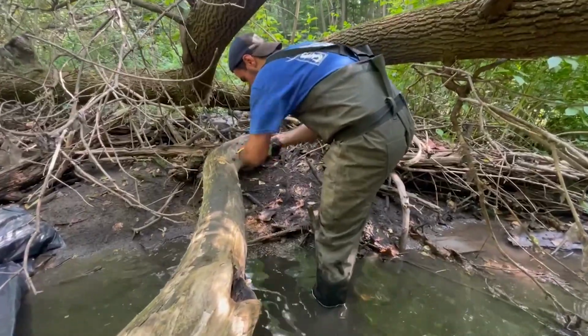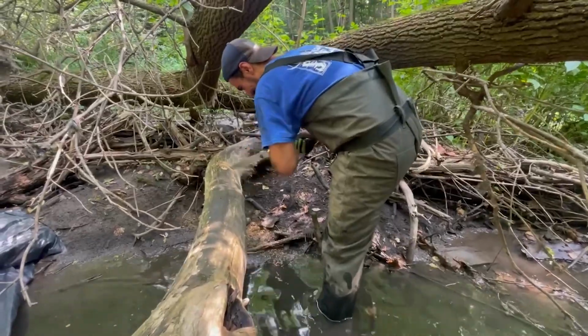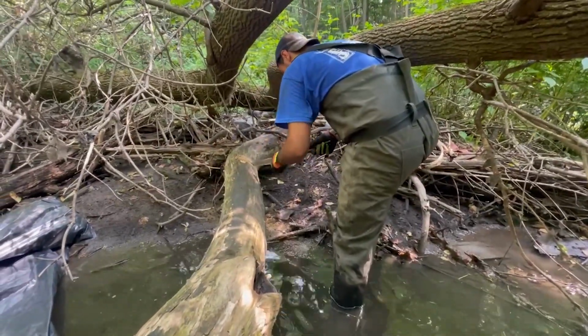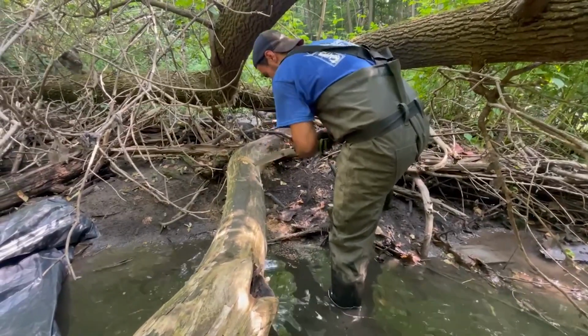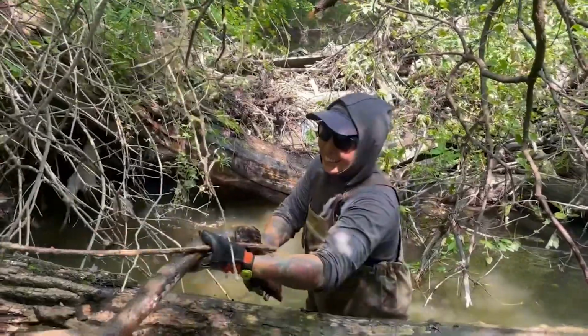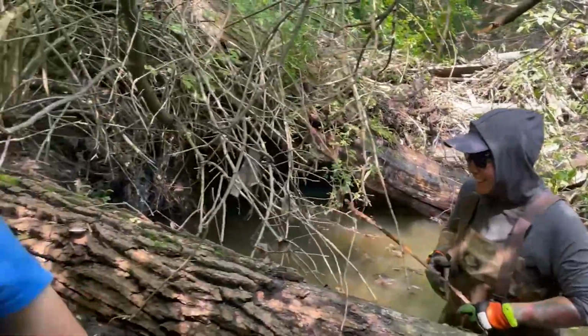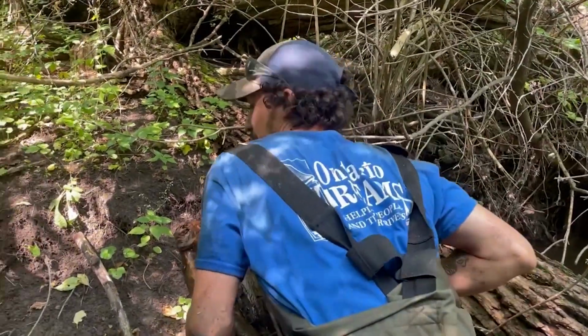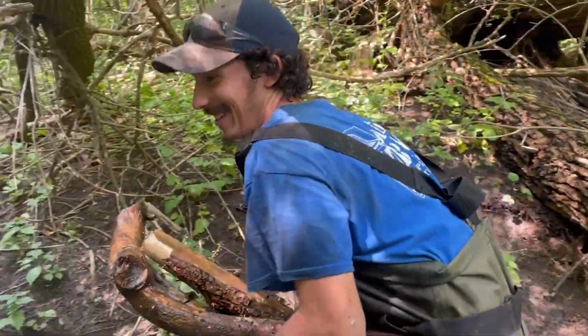If too much is removed at once or too fast, a large amount of sediment could be released downstream, which could harm fish and other organisms. As we remove branches and limbs, it is important to place them far from the river so they don't get washed back into the system during the next big rain event.